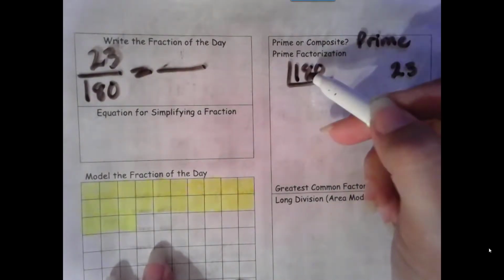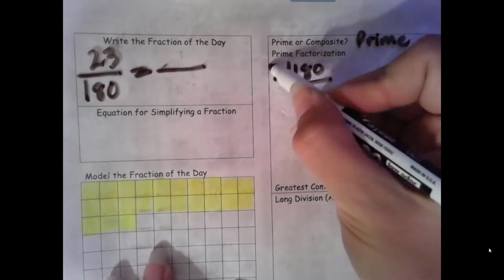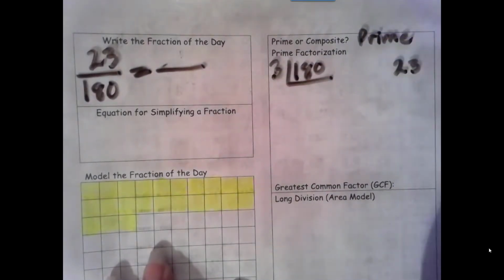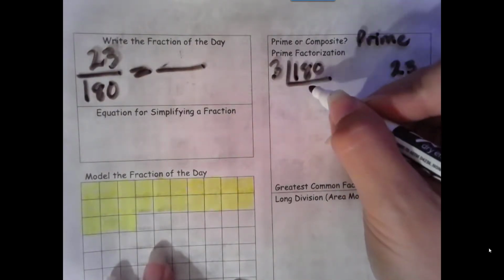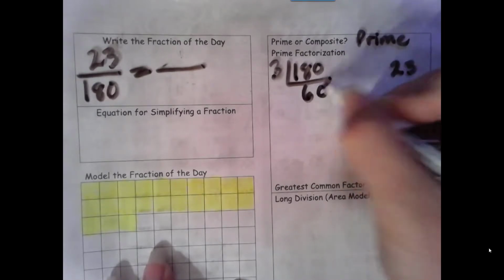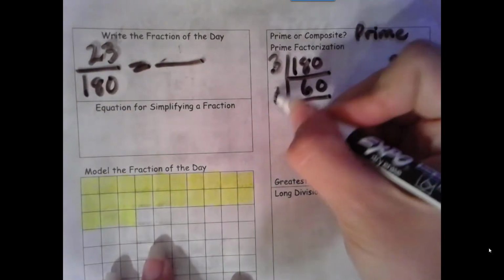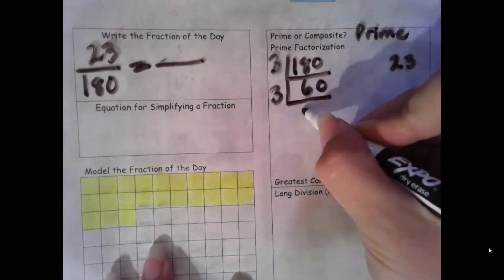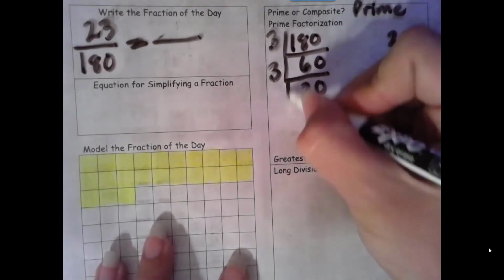Let's see, 1 plus 8 plus 0 equals 9. 9 is a multiple of 3, so 180 is a multiple of 3. 3 would be a factor here. I can get 6 groups of 3 out of 18, and then we put our placeholder. 3 will work again. I can get 2 groups of 3 out of 6, bring down our placeholder.